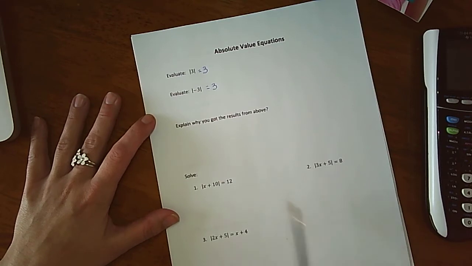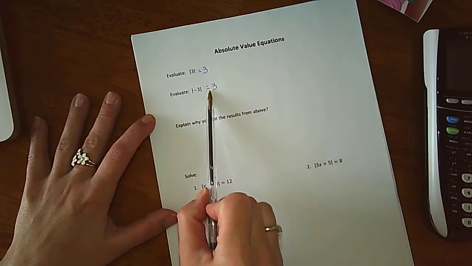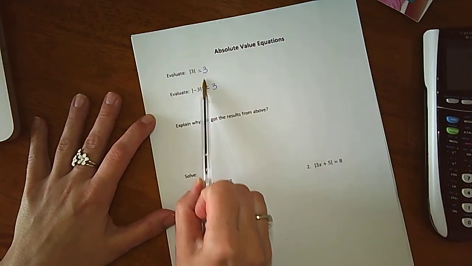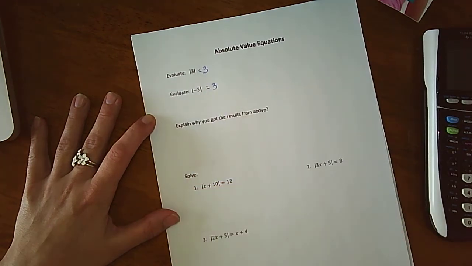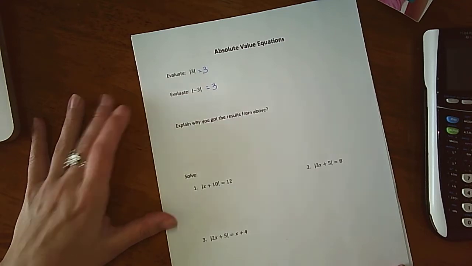Now the question is, why did we get these answers? Why are both of these the same? And I'm hoping it's because you remember what the definition of an absolute value is.